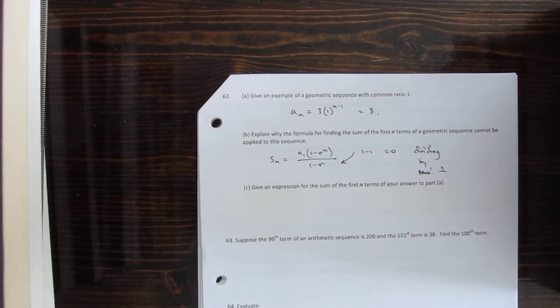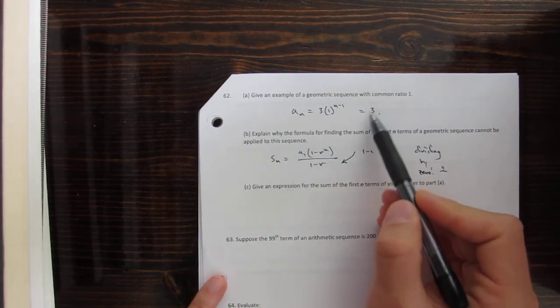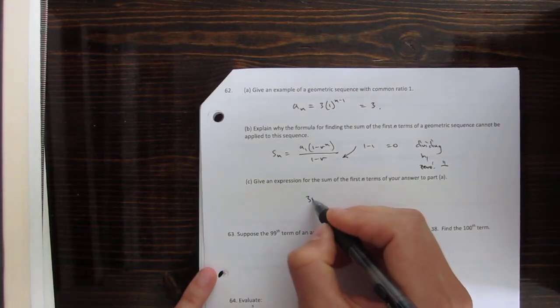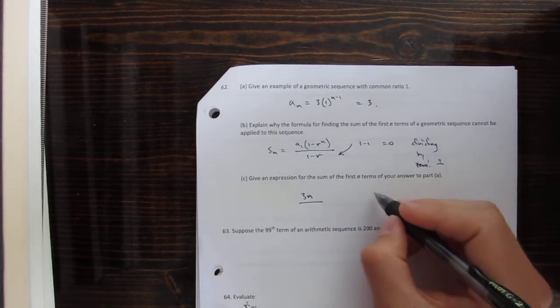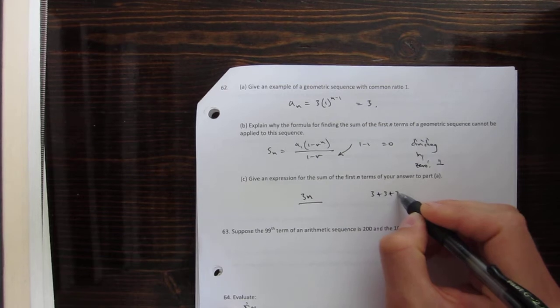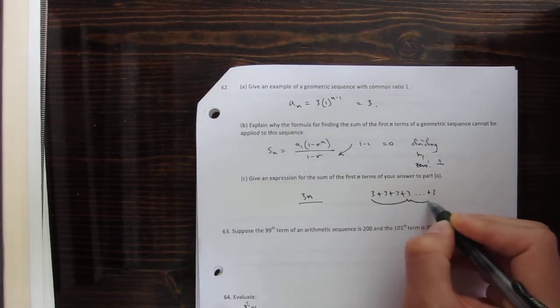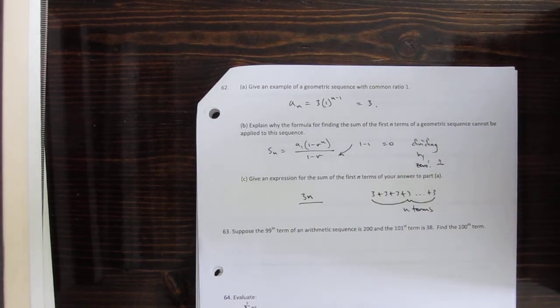Give an expression for the sum of the first n terms of your answer to part A. Well, the first n terms, if your geometric sequence is just 3, would be 3n. Is that right? Yeah, 3 plus 3 plus 3 plus 3, dot dot dot, plus 3, and there are n terms, then that's just simply 3 times n.